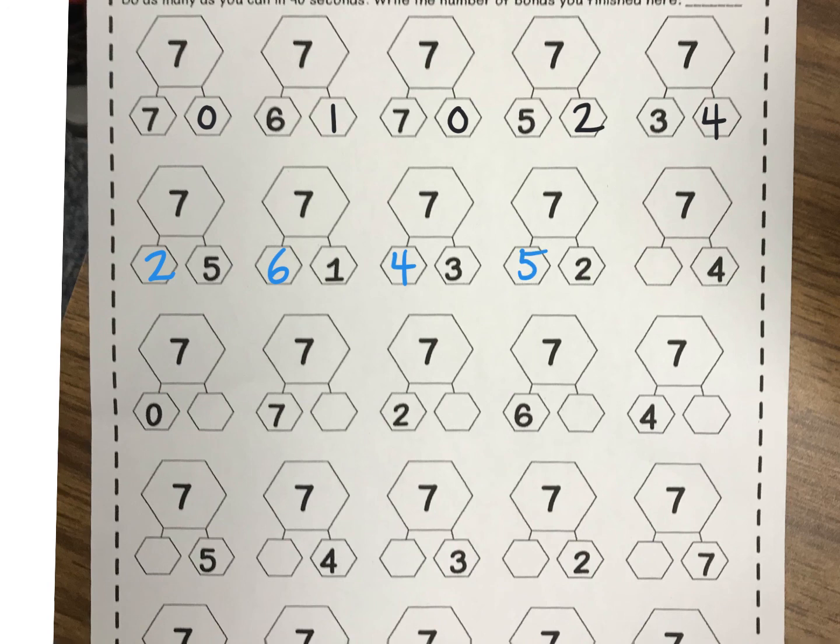Toby, I'm making the number 7. If one of my parts is 4, what's my other part going to be? Not 5. What's the date again? It's up there, honey. Shh, Cameron. Look. If one of my parts is 4, what's my other part going to be? 3. There you go.